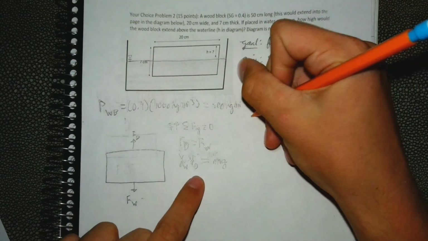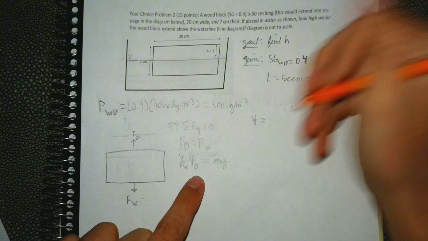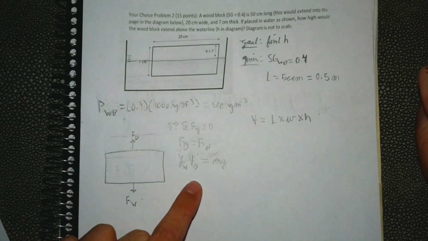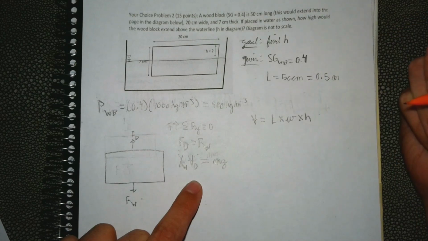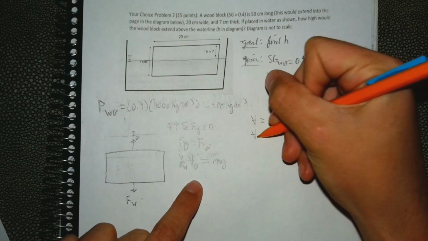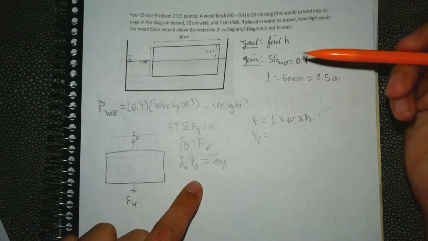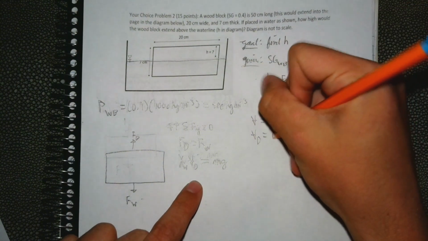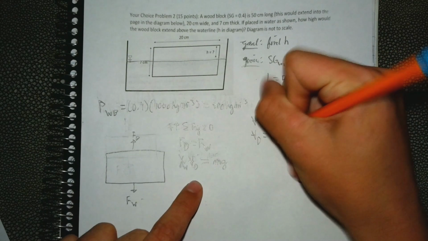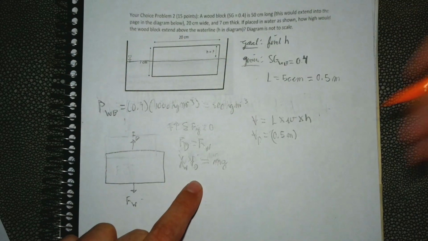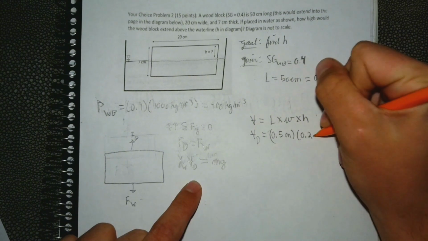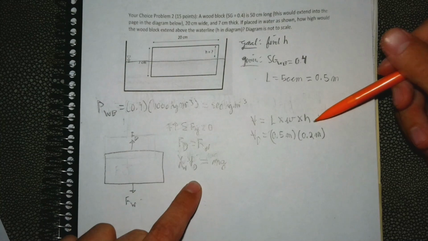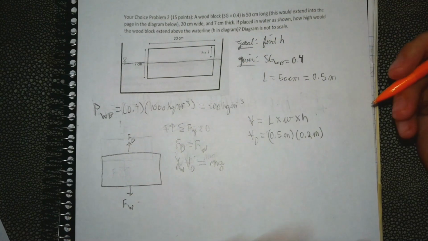So we know the volume of a rectangle is length times width times height, so there's our height value. The volume displaced, which we need, is a rectangle, and we know the length. It says 50 centimeters, so same thing as half a meter. The width is 20 centimeters, so that's the same thing as 0.2 meters. And we don't know the height displaced. That's what we're trying to find.